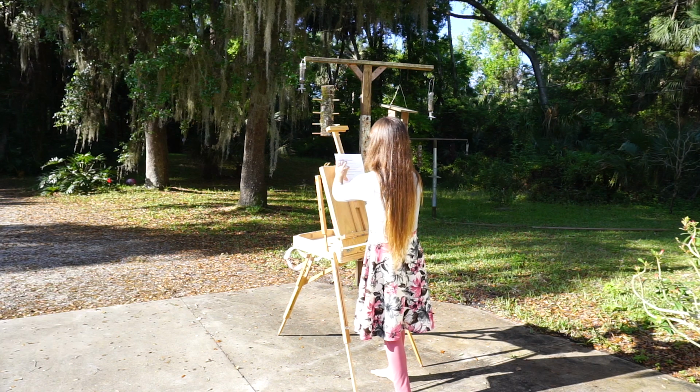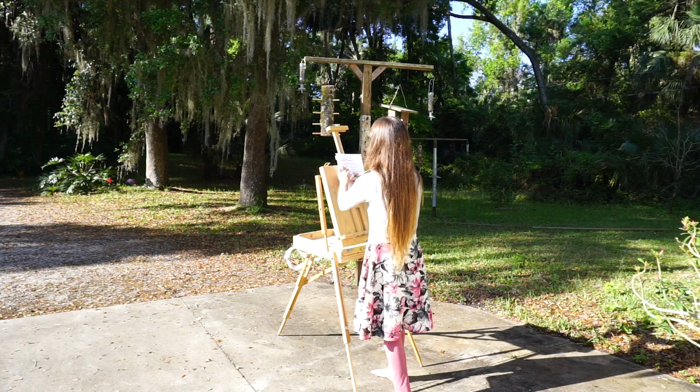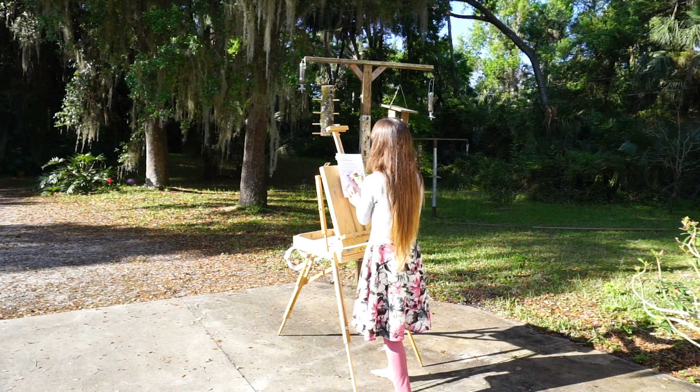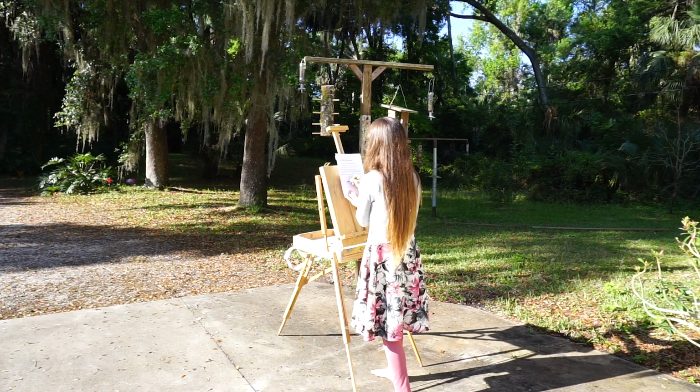So I'm sketching a leaf, and then I'm going to actually draw the tree looking like it's growing up out of the leaf, but it's really hidden behind. And then I'm going to draw smaller saw palmetto leaves behind it.